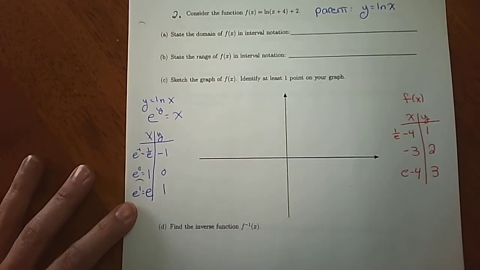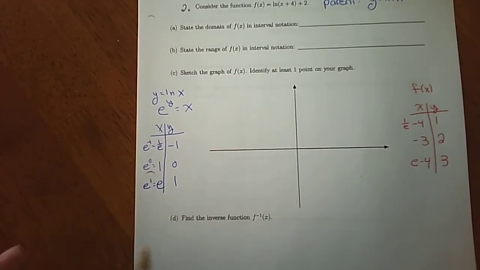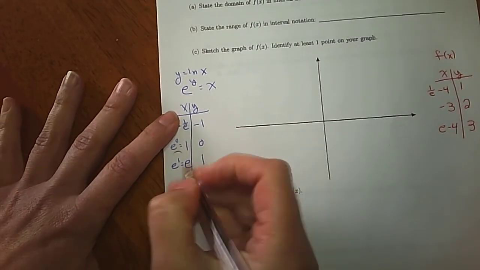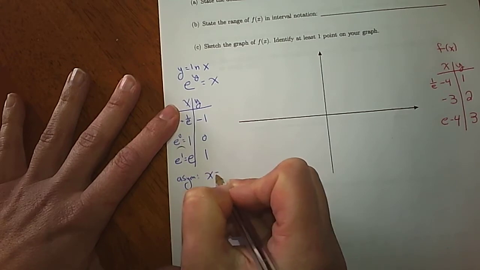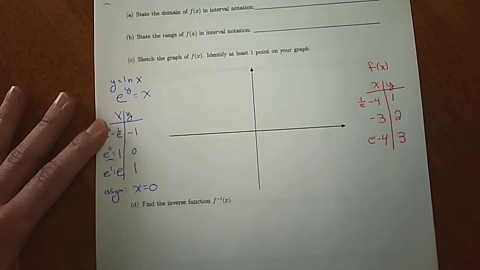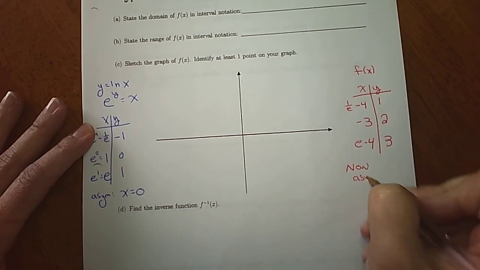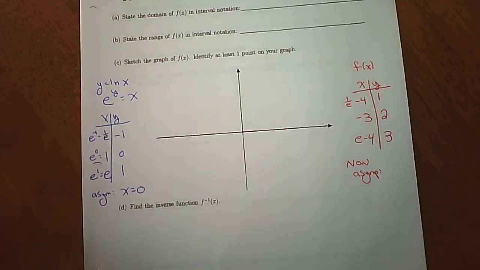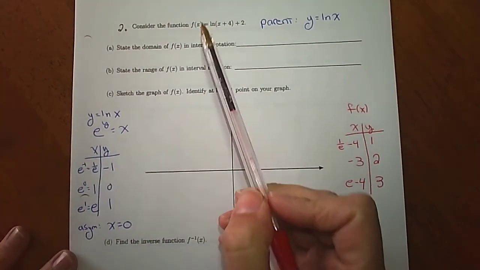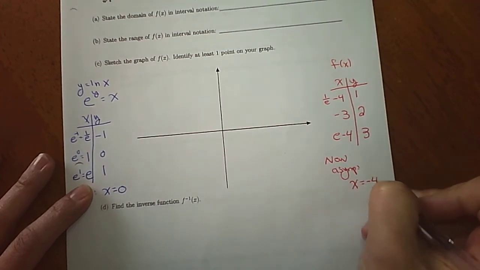Now, let's talk about asymptotes. What would the asymptote be for a basic log graph? The asymptote is going to be x equals 0. What would the asymptote be for the new guy? What would be the new asymptote? Right? Now, notice this asymptote is x equals 0. So whatever you did to the x's, you're going to do the same thing to the asymptote equation. And we subtracted 4 from the x's. So my new asymptote is x equals negative 4.